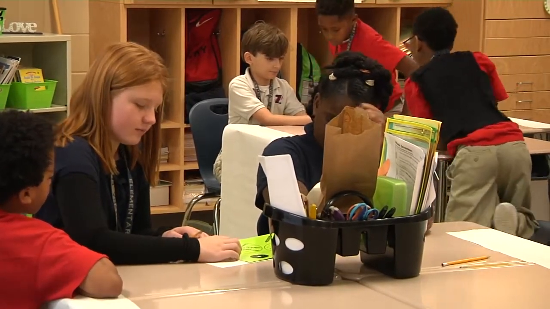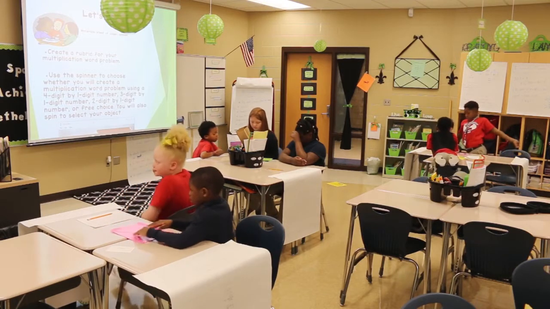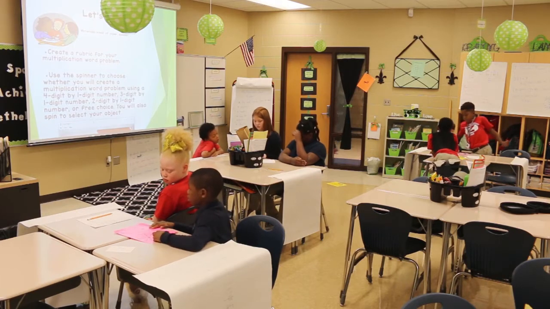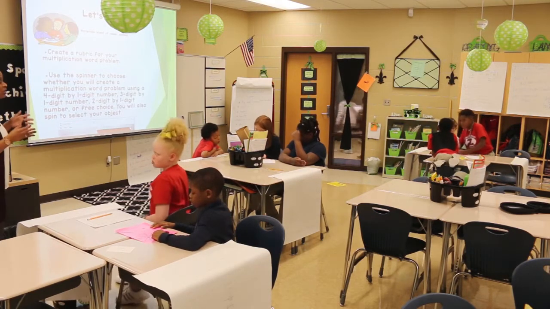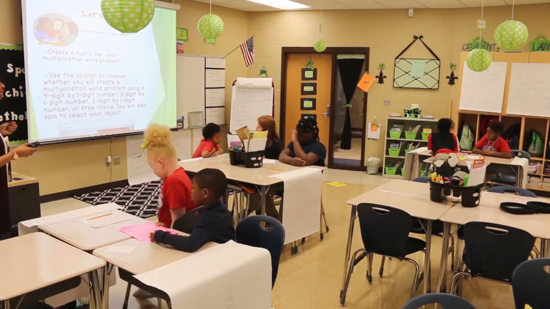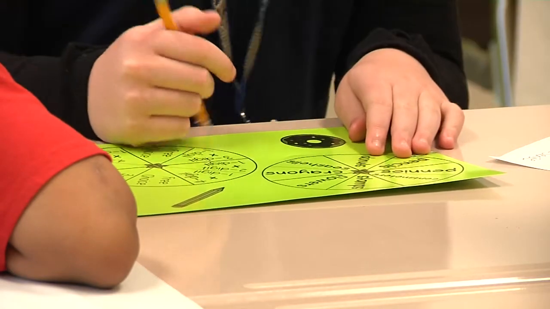Yes. Now, you're going to use your spinner to create a multiplication word problem using either 4-digit by 1 digit, 3-digit by 1 digit, 2-digit by 1 digit, or you have a free choice. You can create your own. You're also going to use the spinner to choose an object. You and your partner are going to create a word problem.